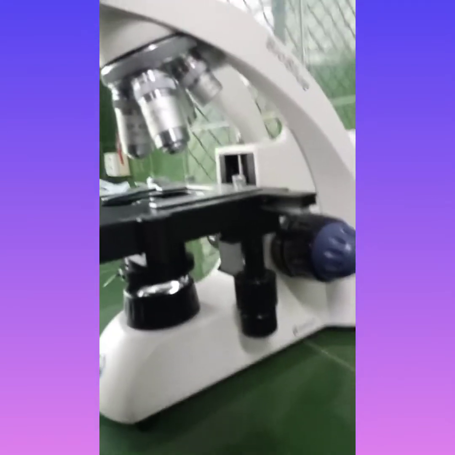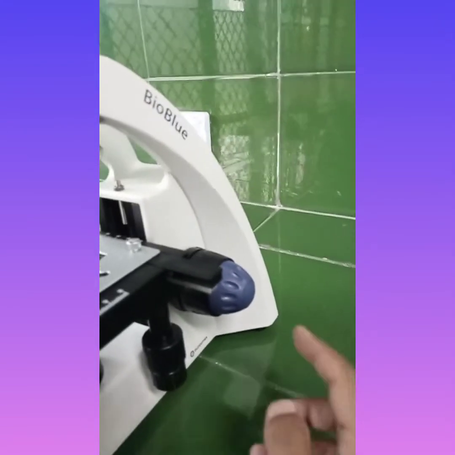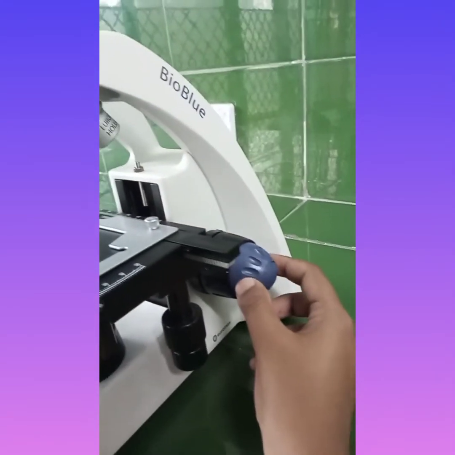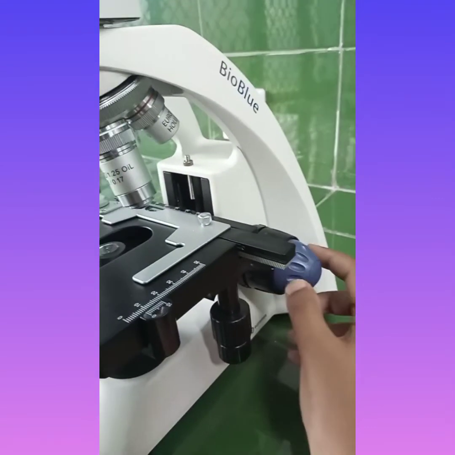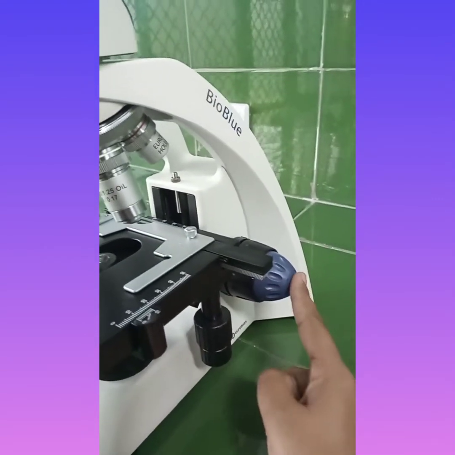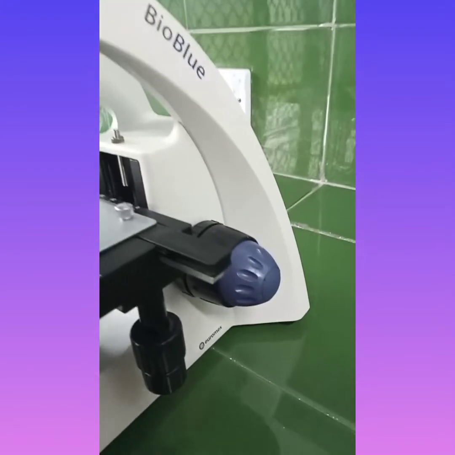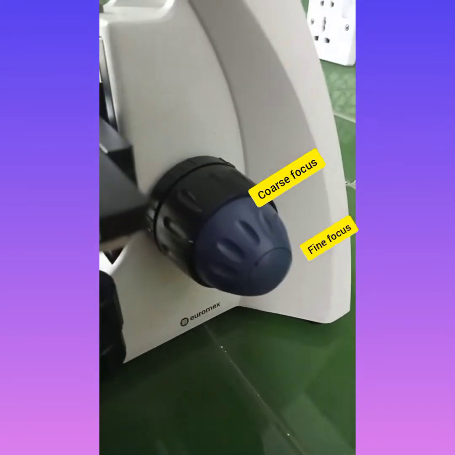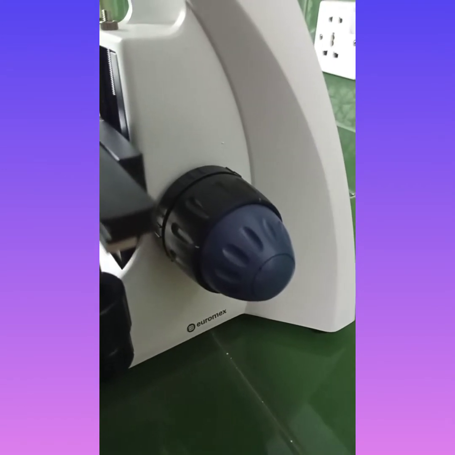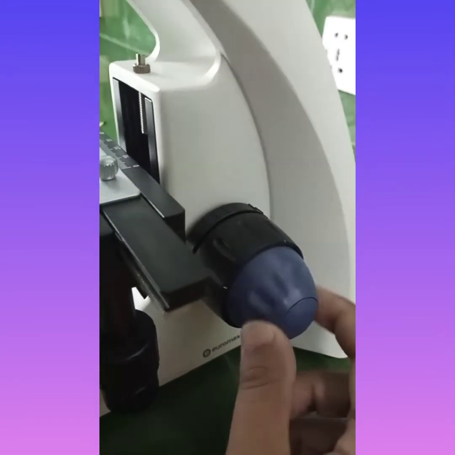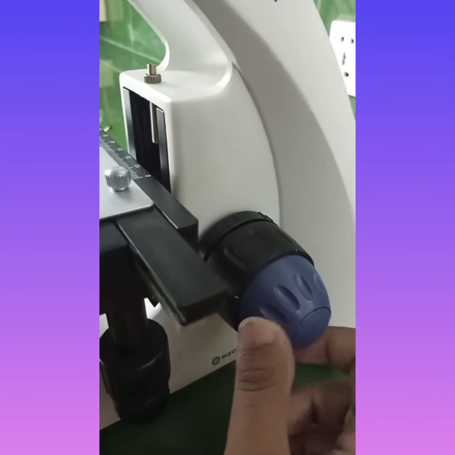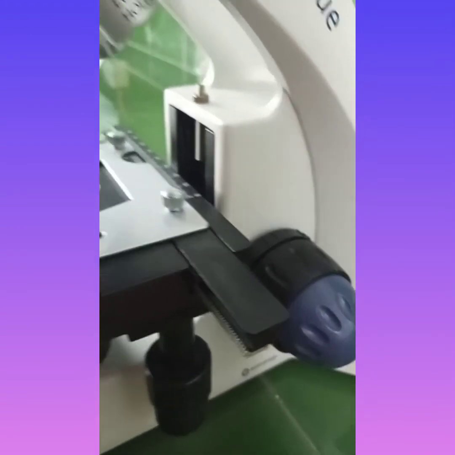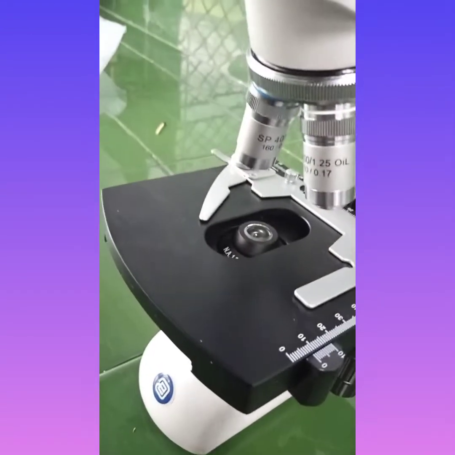Now the knob which is present at the very back of the microscope, the black wheel which is present behind the blue wheel, is known as the coarse focus, while the blue wheel is known as the fine focus. We will be moving both the coarse focus and the fine focus to observe our results under the microscope. You can see how this blue wheel is moving.